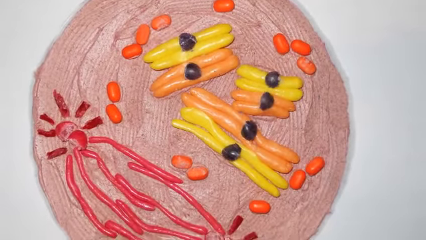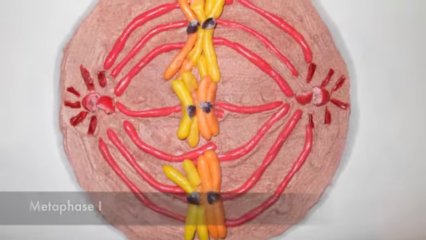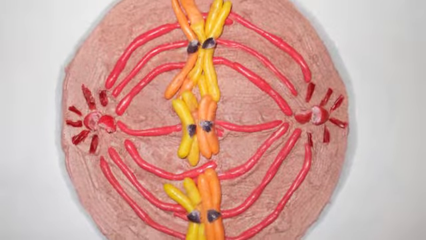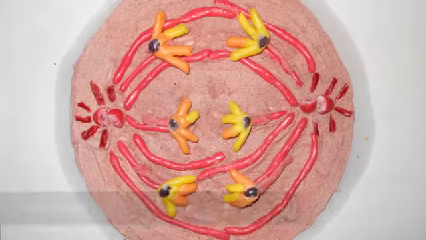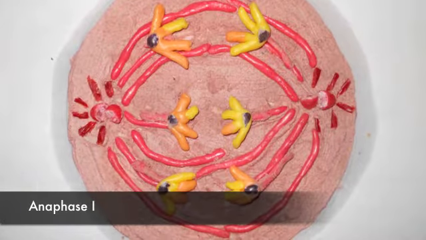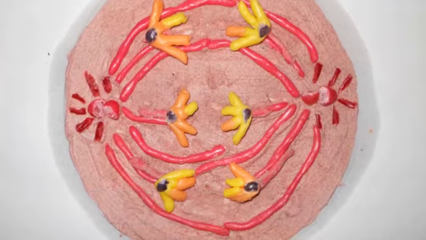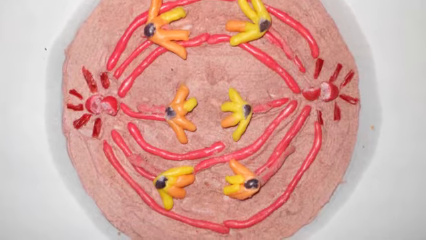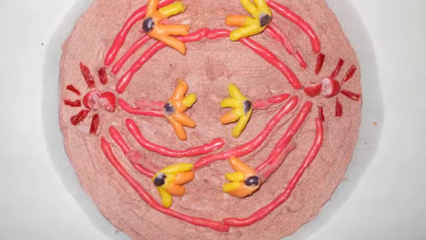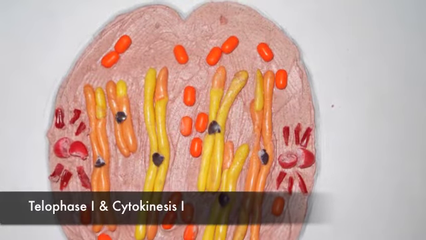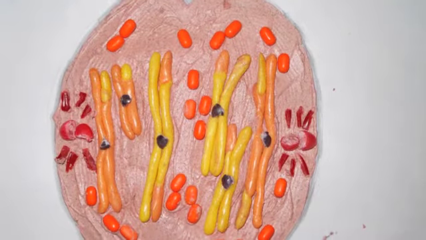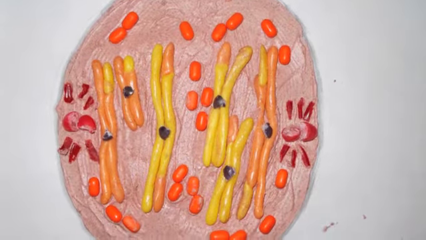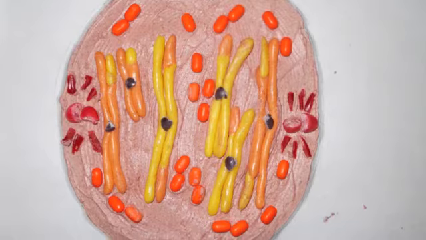In metaphase 1, centromeres attach to microtubules. Homologous pairs are lined up along the metaphase plate, with the chromosomes of each pair facing opposite directions. In anaphase 1, homologous chromosomes separate, while sister chromatids remain attached and move together to the same pole. In telophase 1, each side of the cell has non-identical, replicated N chromosomes. Cytokinesis occurs and two non-identical haploid daughter cells are formed.